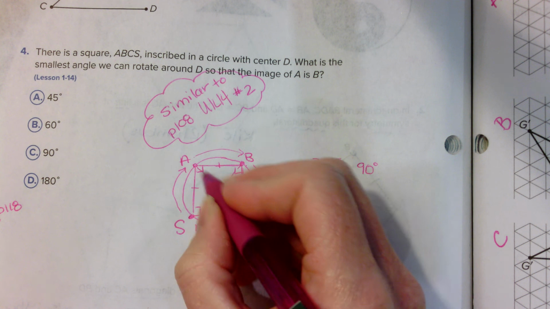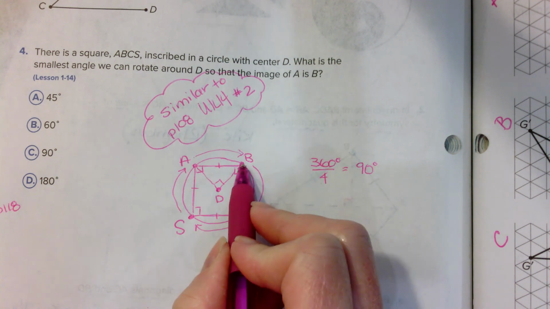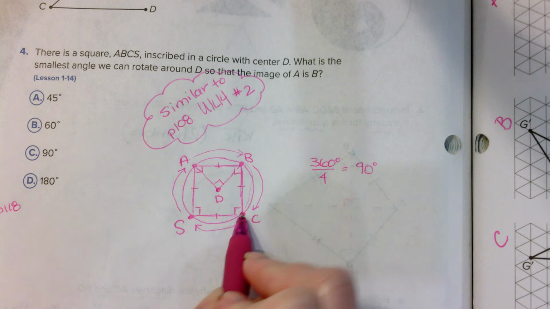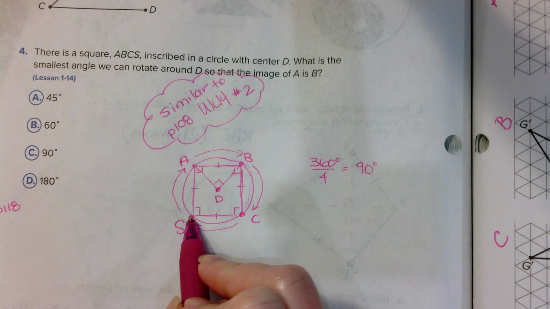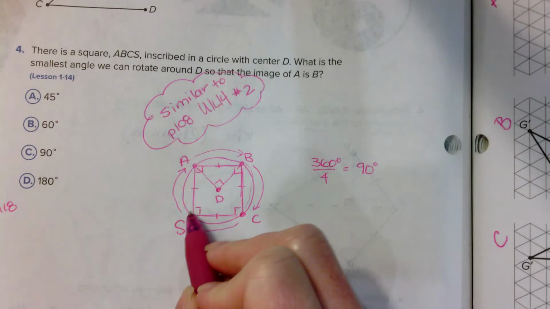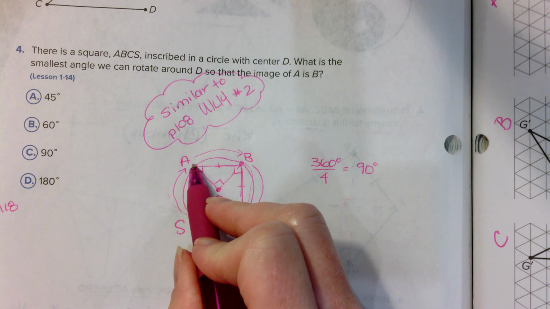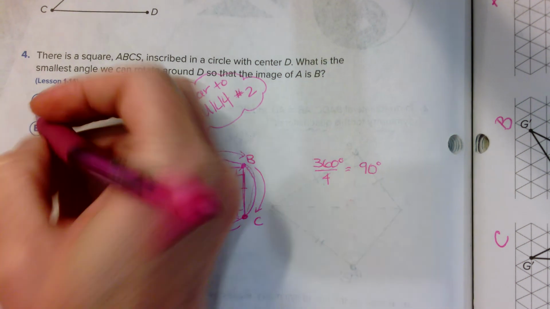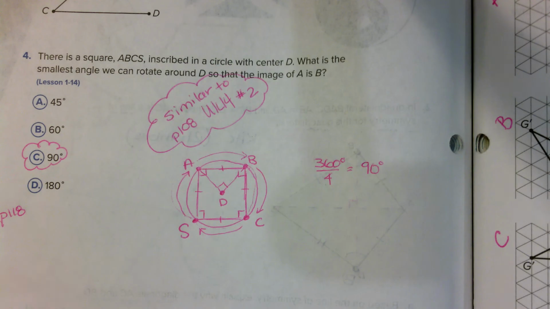So this is a 90-degree rotation to take A to B. Another 90 degrees would take A to C. Another 90 degrees would take A to S. And finally, the last 90 degrees, or 360, would bring A all the way back around to itself. So it looks like this answer would be 90 degrees, C.